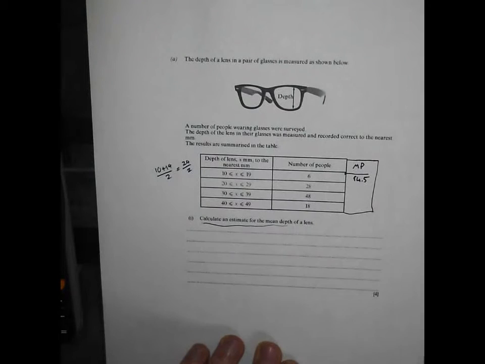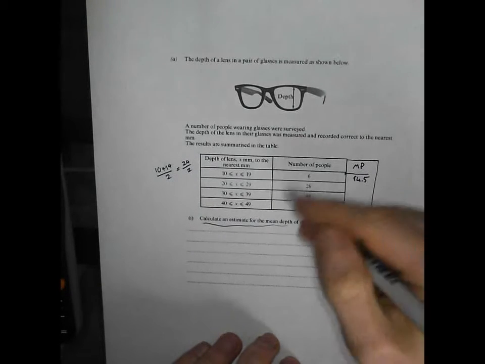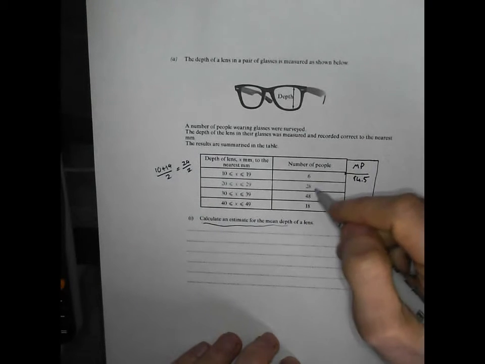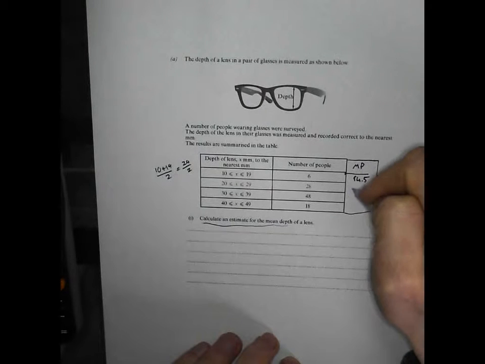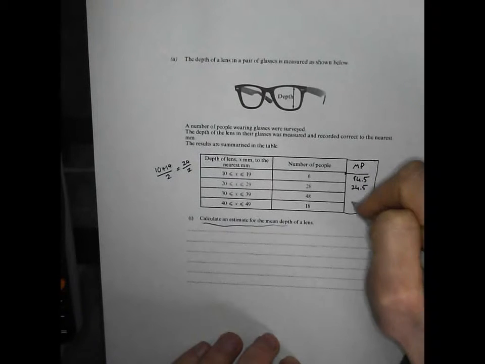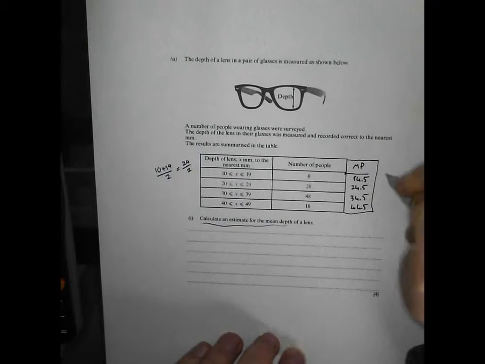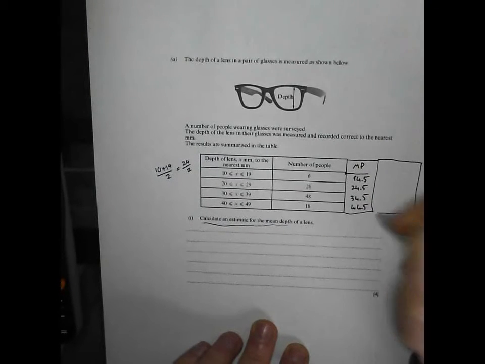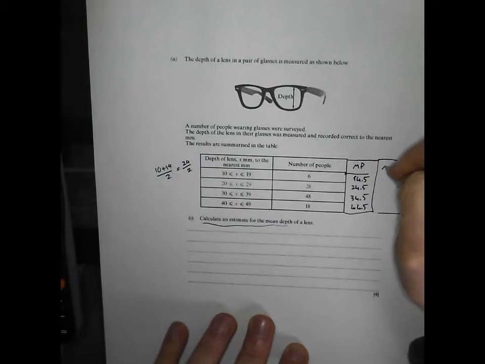Now this is probably going to be on a calculator paper. If it's calculating an estimate, you're alright just to bang these into your calculator. So the next one is going to be 24.5, 34.5 and 44.5. Then I am going to need my best estimates of the total. So it's going to be midpoint times my frequency. My frequency is just going to be my number of people.